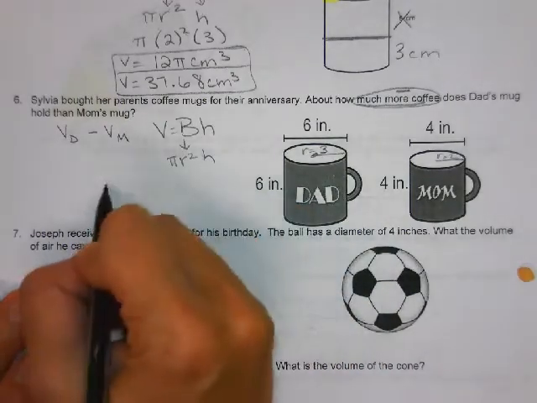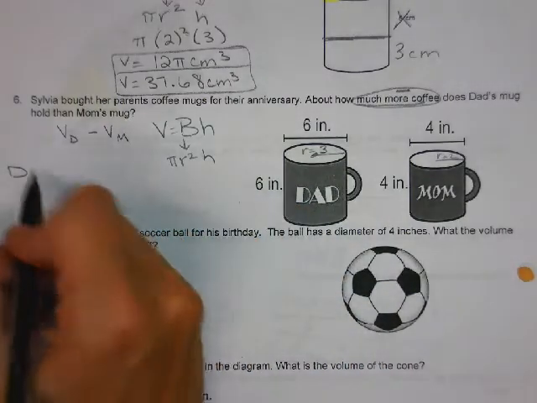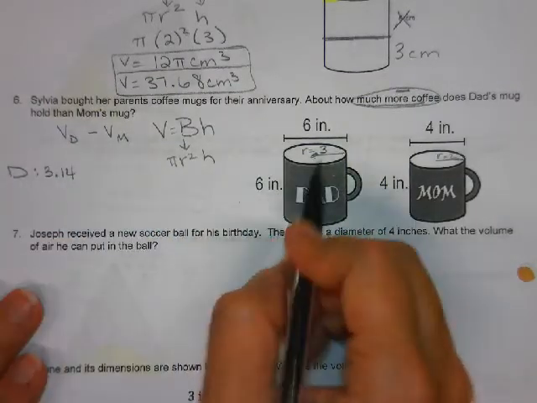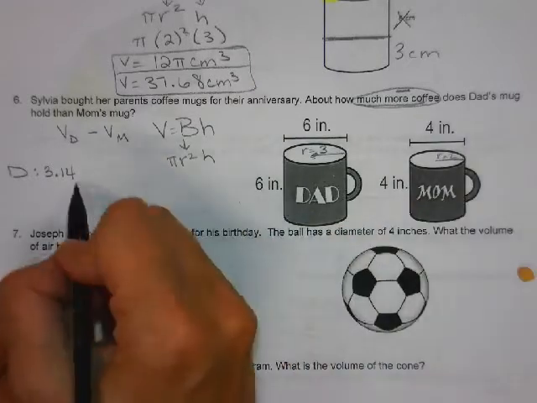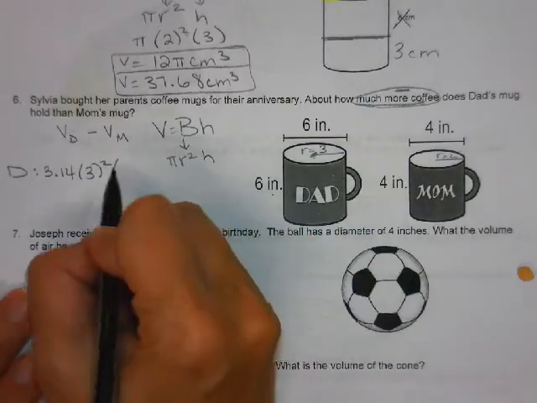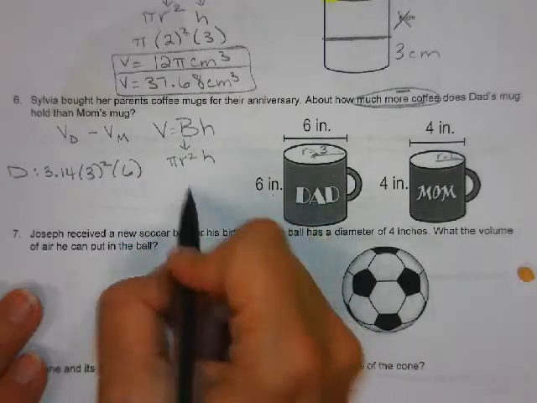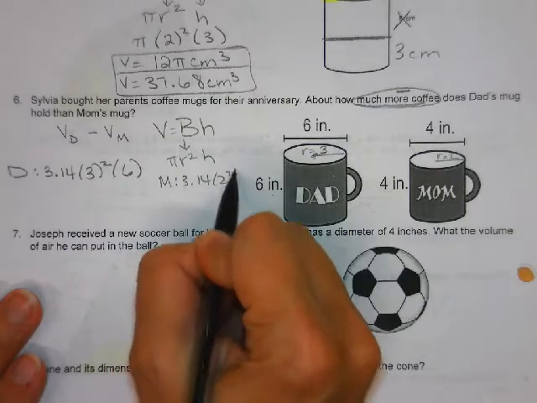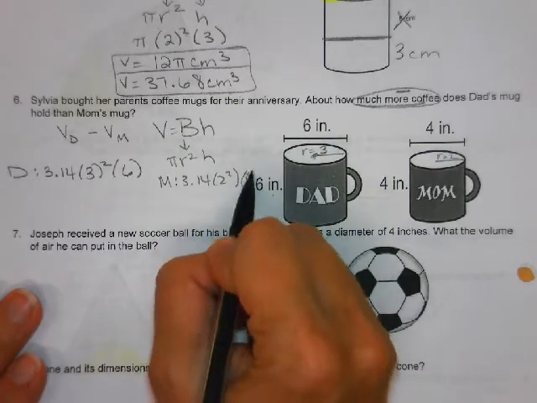So for Dad, I'm going to do Dad over here. I could say 3.14. We need to use 3.14 because you're going to have to get an actual number. 3.14 times 3 squared times 6. And then for Mom, 3.14 times 2 squared times 4.